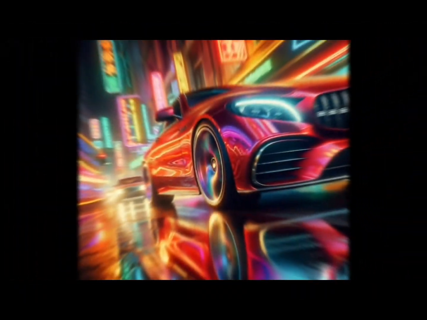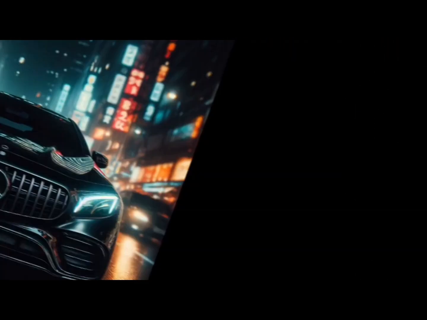Hello and welcome back. In today's guide, we're delving into the captivating realm of AI-generated art. Let's dive in.